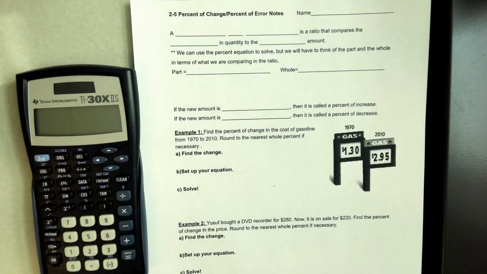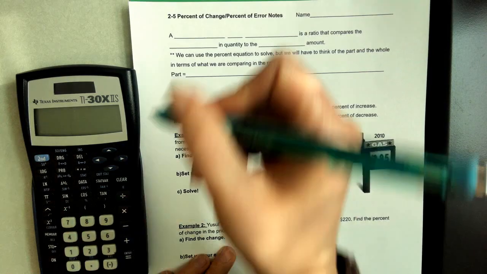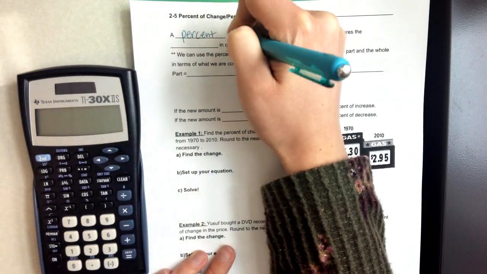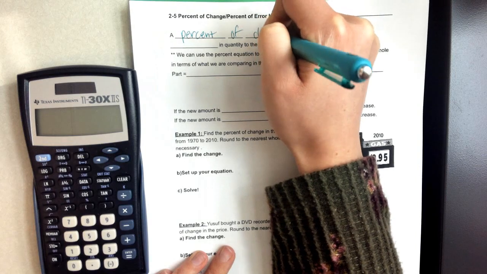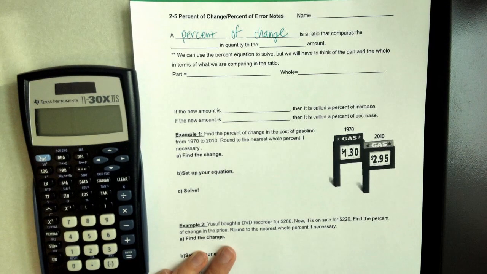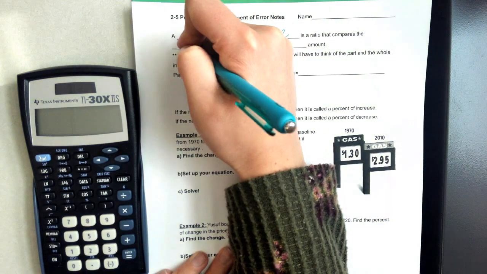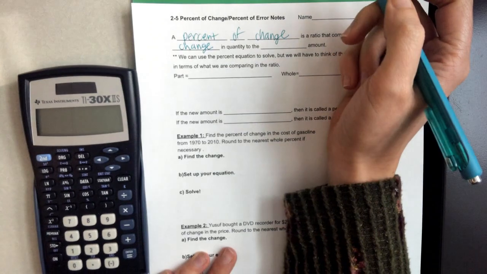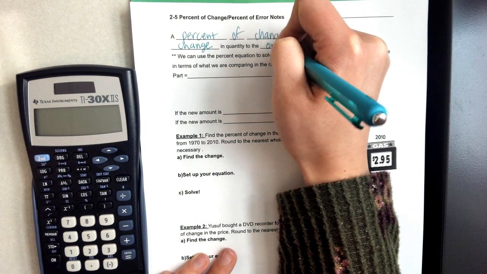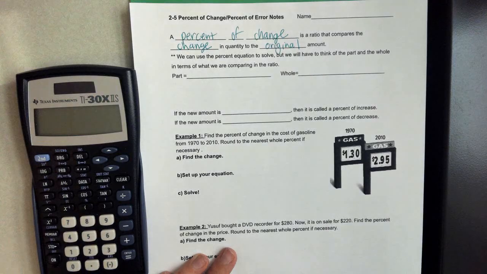Okay, this lesson is all about percent of change and percent error. So the first part says a percent of change is a ratio that compares the change in quantity to the original amount.